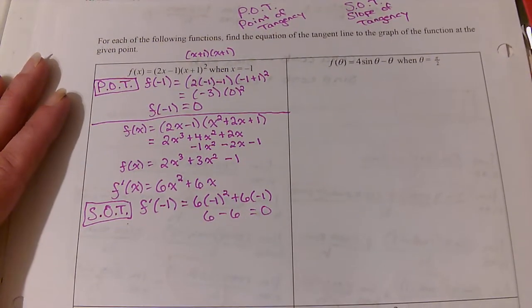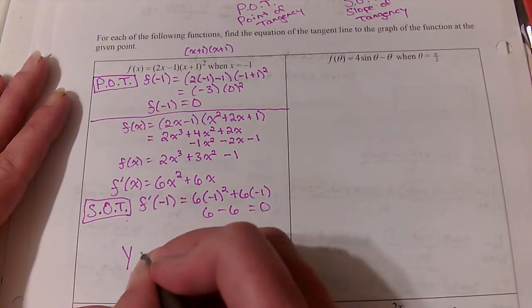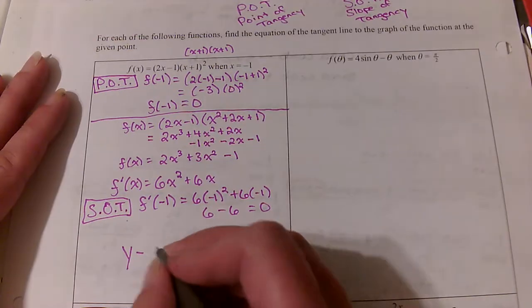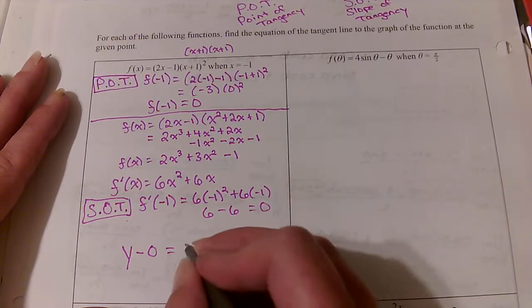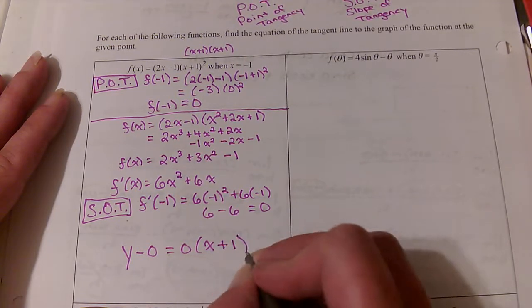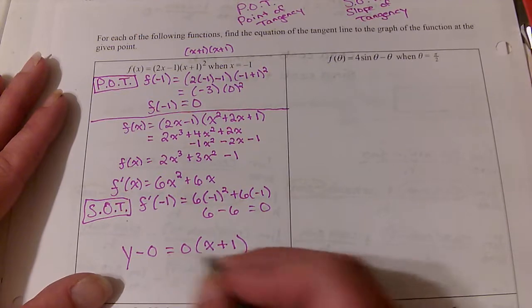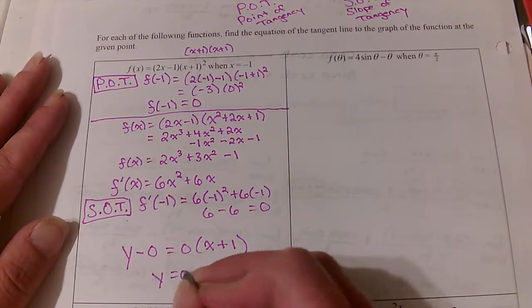So my slope is 0. Cool. So y minus the y value equals the slope times x minus -1. Or that's just y equals 0.